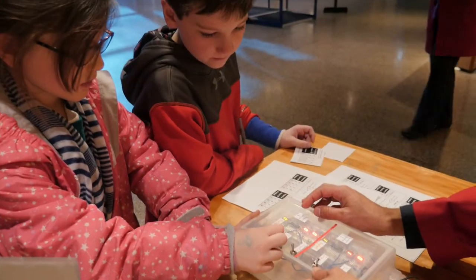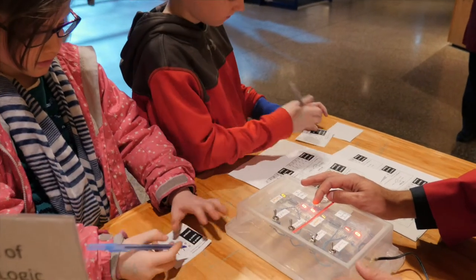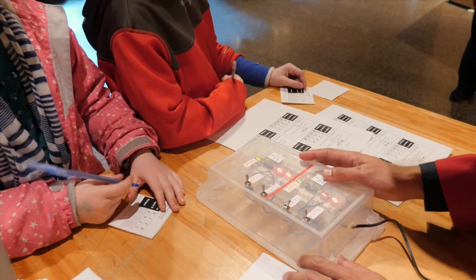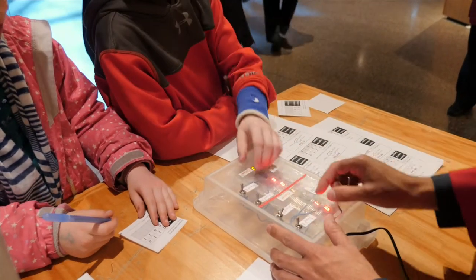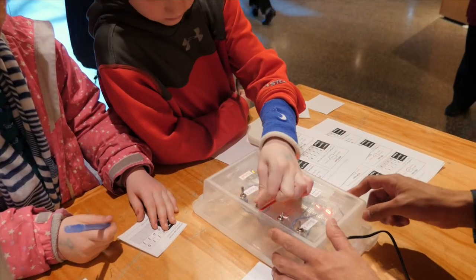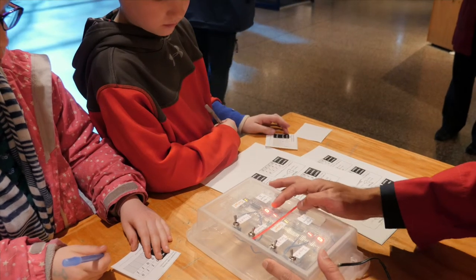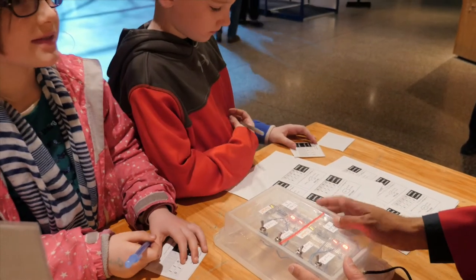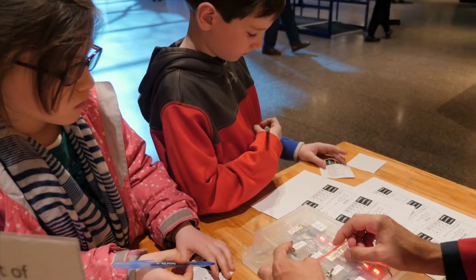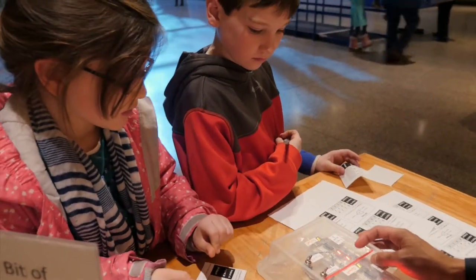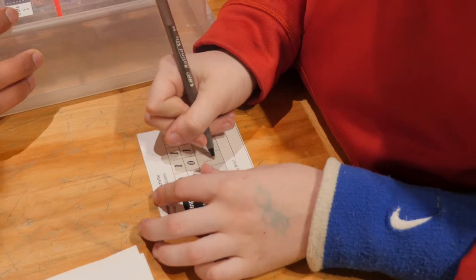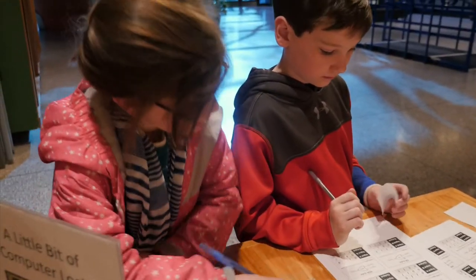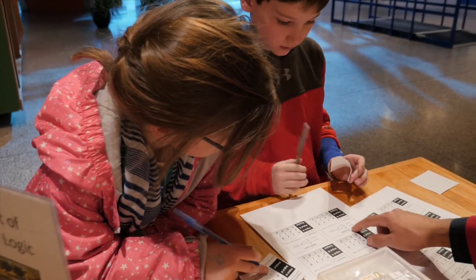Why don't we start with 0, 0. So what do we get for 0, 0? Yeah, a 0. Yep. And you want to switch the top one? Alright, so for 1, 0, we're getting a 1. Very good. And then you want to switch the bottom one there? We get a 1. So now, what do we have from these gates? We have an OR gate.